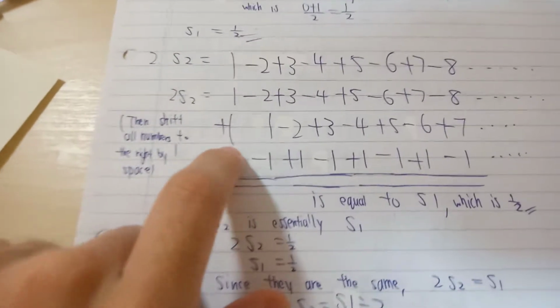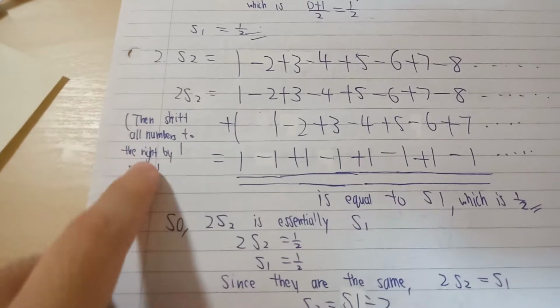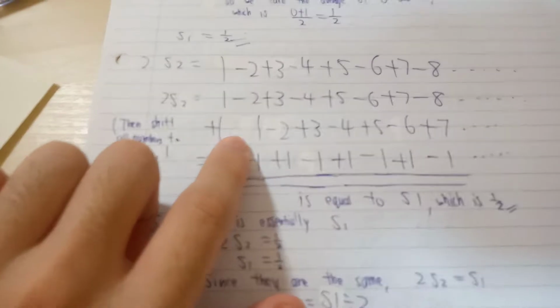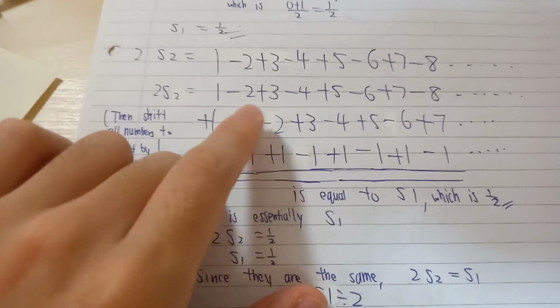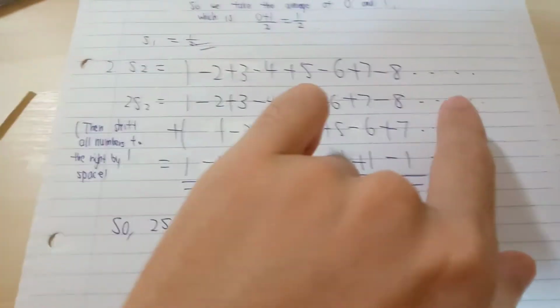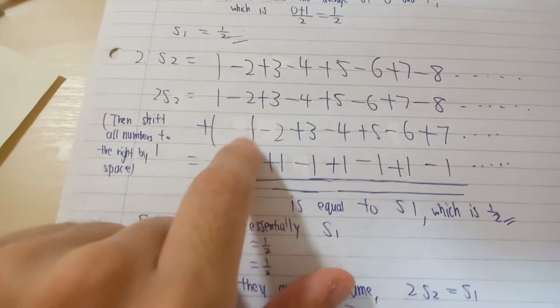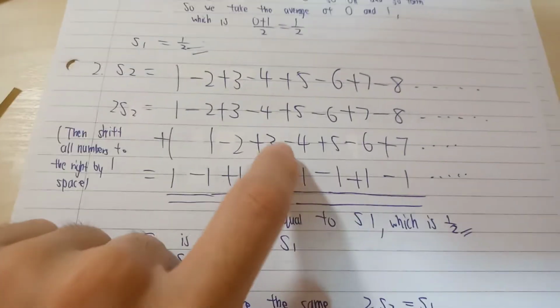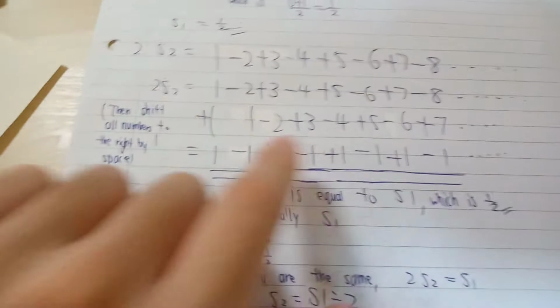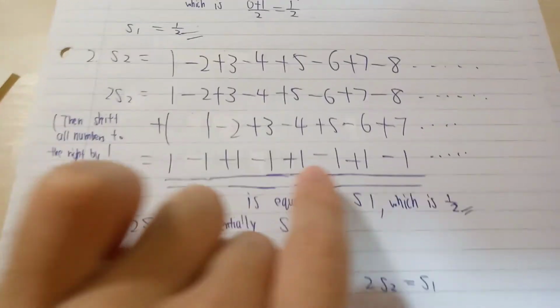It's not supposed to add up. So we shift all the numbers to the right by 1 space. It's the same thing, just moved to the right side. The second line shifts to the right, so 1 will be under 2, and we get this answer.